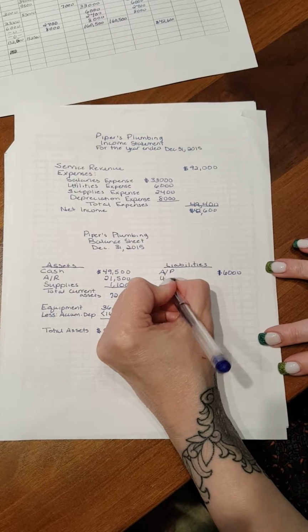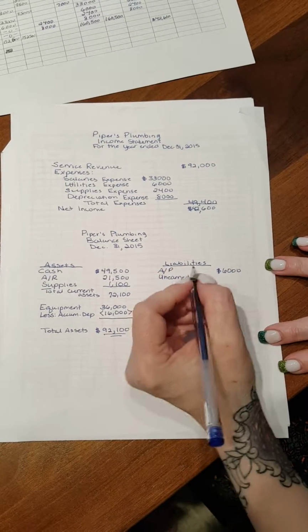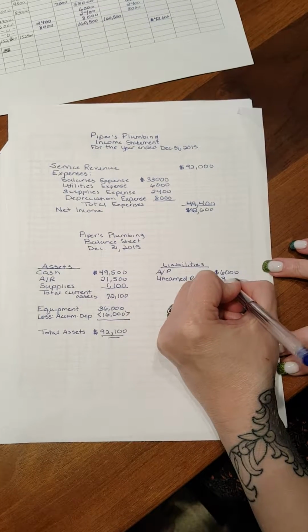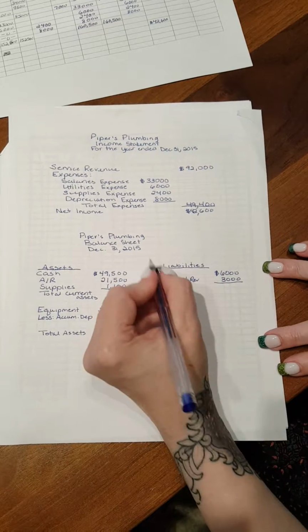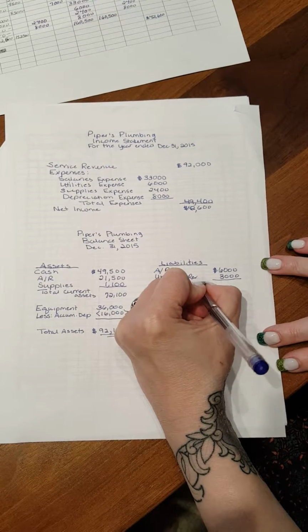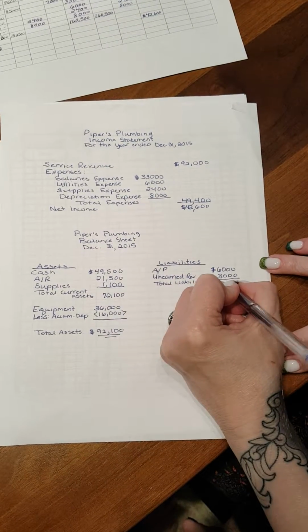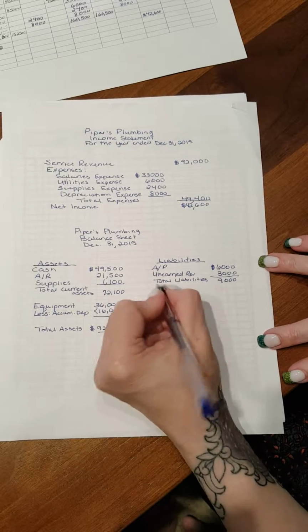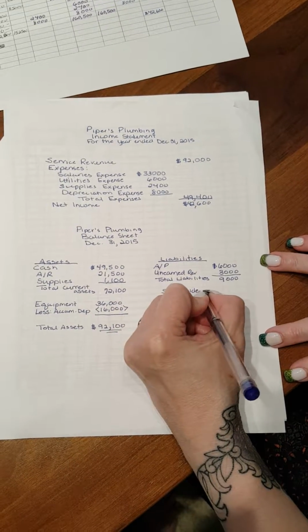and unearned revenue of $3,000. And because we don't have any other liabilities, I would just put total liabilities. You don't have to split them up between current and long-term if you only have one type. So our total liabilities are $9,000, and that leaves us with the 2 components of stockholders' equity.